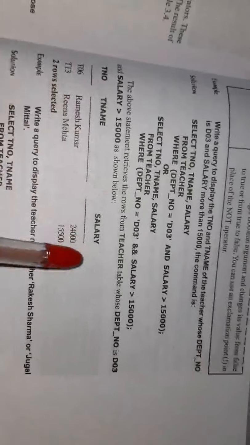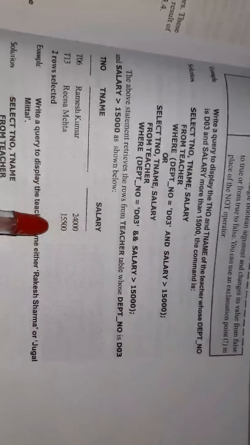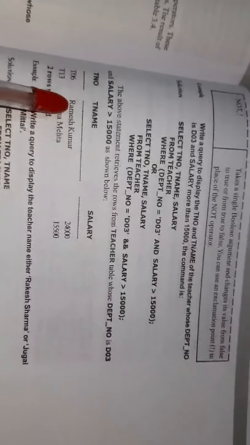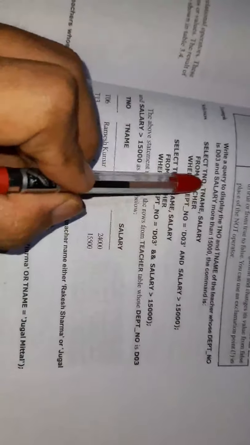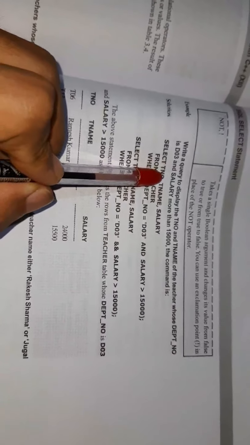So as you can see, it displays salary more than 15,000, and it should be from department number D03. Both Ramesh Kumar and Reena Mitha are from department number D03 and their salary is more than 15,000. Since it is set to display teacher number, T name and salary, you are displaying the T number, T name and salary columns. Only these three columns along with this data are displayed, based on the condition that the department number should be D03 and the salary should be more than 15,000.